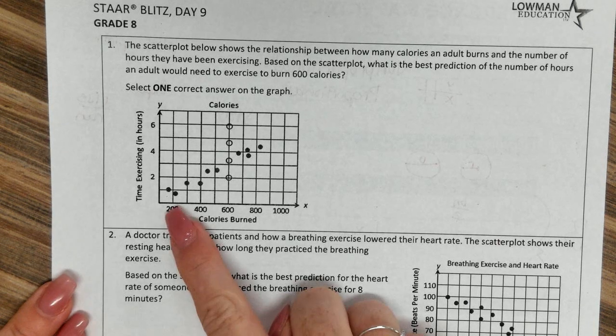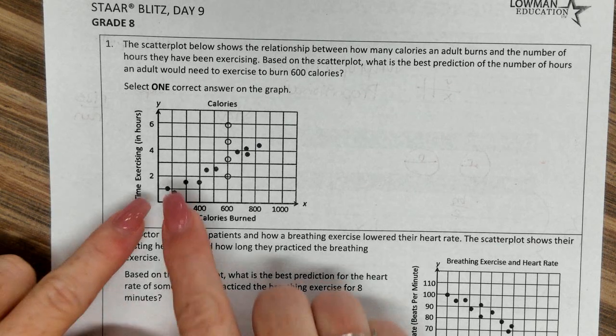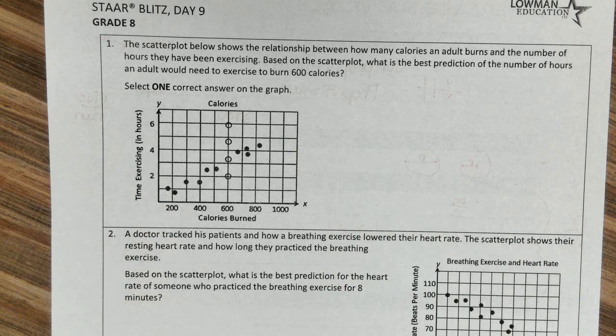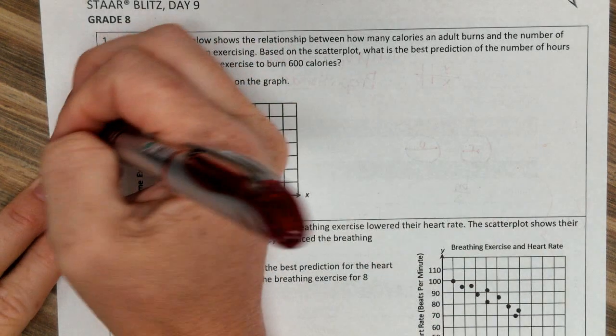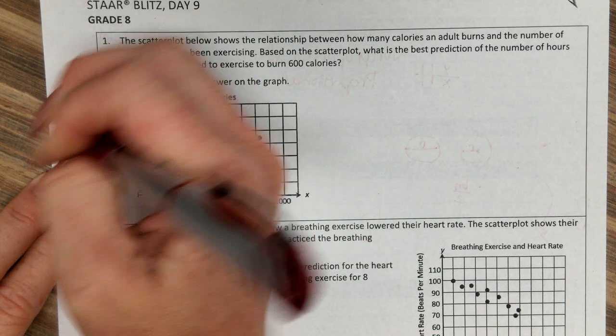Positive, because it's moving upward. It's also showing a linear trend. That doesn't mean it's making a straight line. It means that its trend, the pattern that it's following, is following a straight line pattern. Make sense? So this is a positive linear trend.